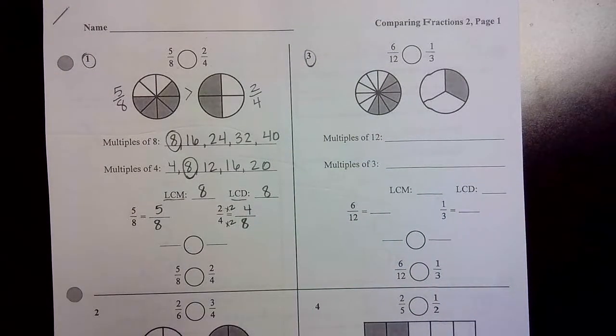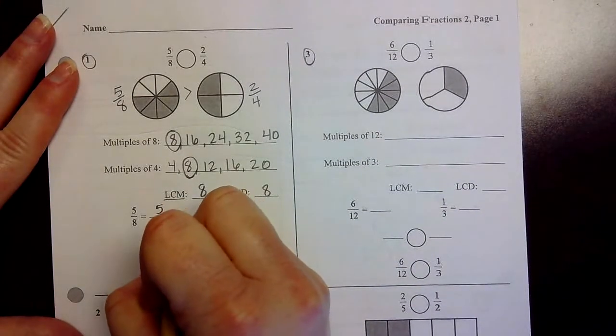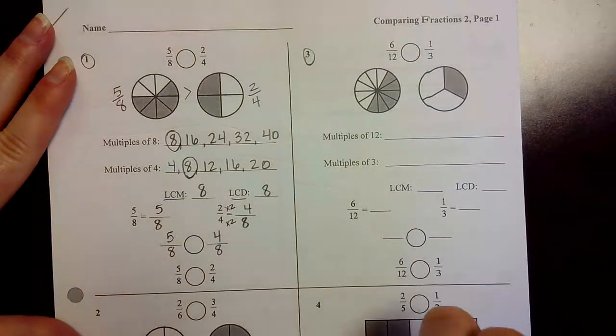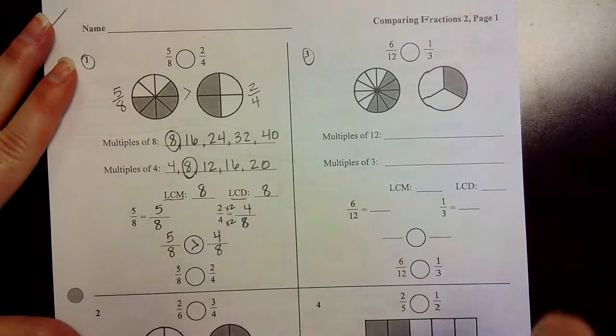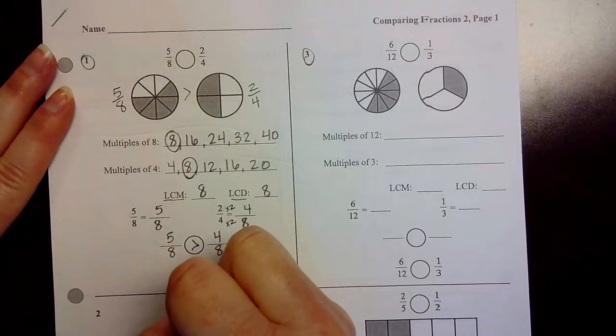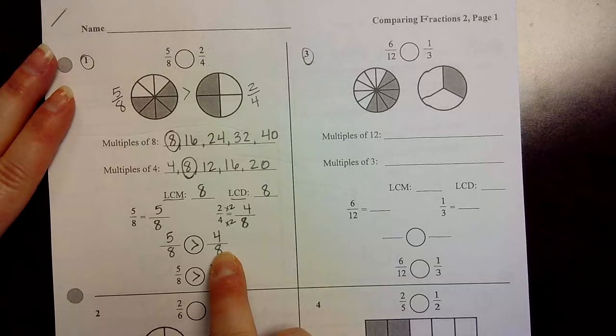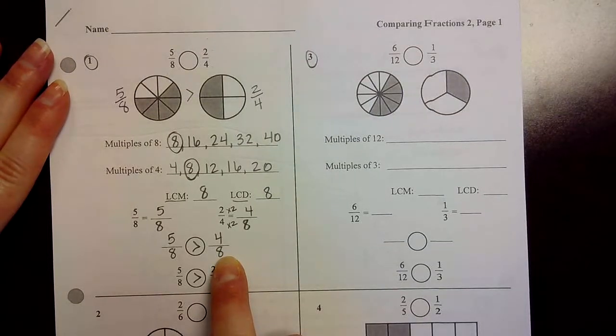So now it becomes super easy to compare. 5/8, and we're comparing that to 4/8. Well, I want 5 pieces of pizza. 5/8 is greater. So 5/8 is greater than 2/4 because 2/4 was equivalent to 4/8.